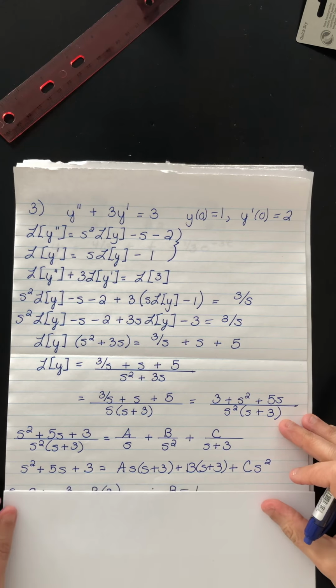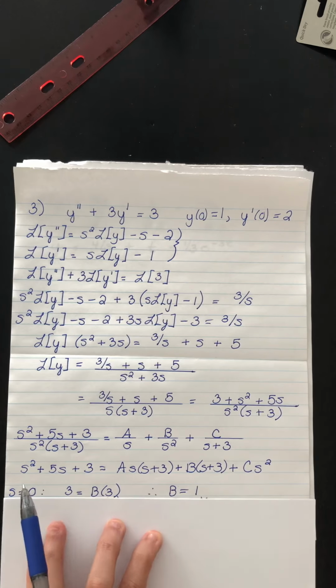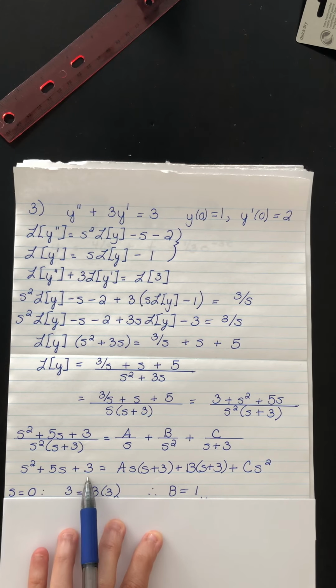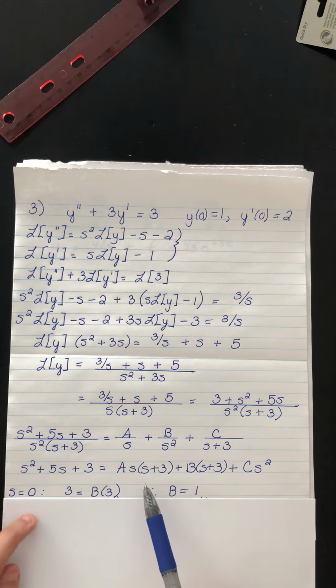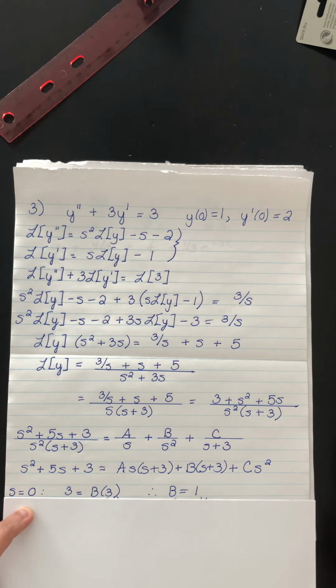So let's begin by substituting 0. When you substitute 0 on this left side, you will get 3. And on the right side, the only non-zero term will be here. So we will have B times 3. Dividing, we get B is 1. Next, we substitute -3.